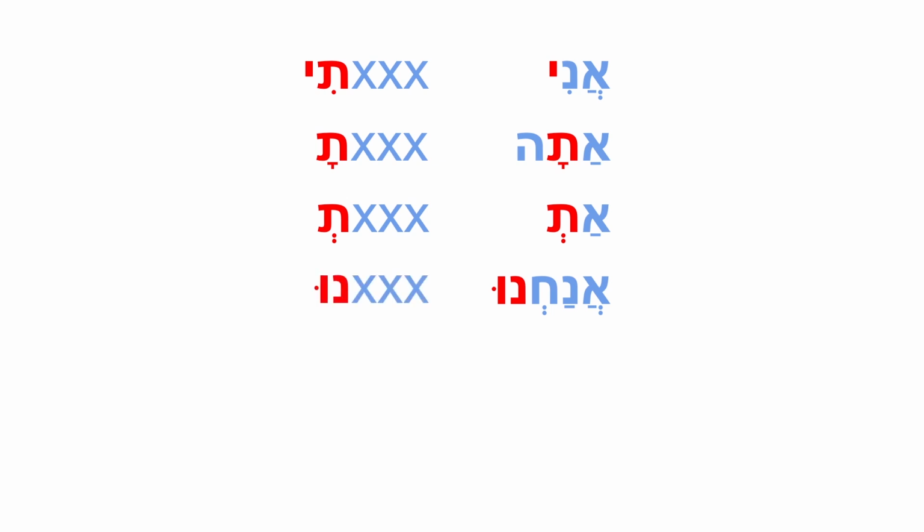I want you to be careful with it because it will be the one that has no T sound. For example, lamad, anachnu lamadnu, and some students may add a T sound there: lamadtnu. Don't do that. Always keep in mind that nu has no T sound in its conjugation suffix. Anachnu always ends with nu.